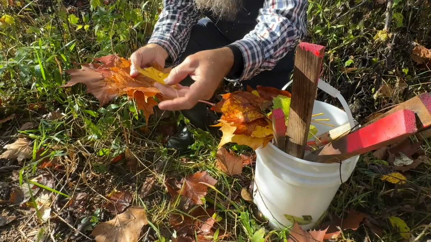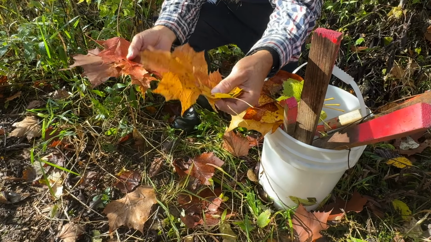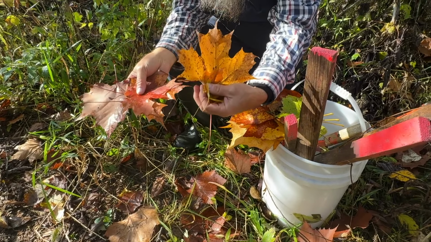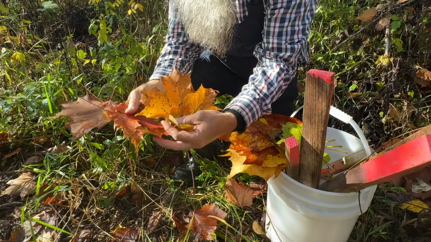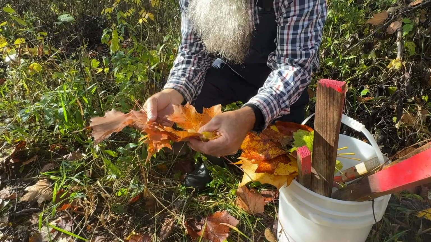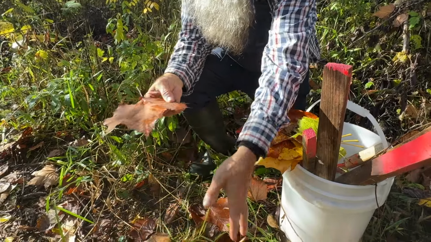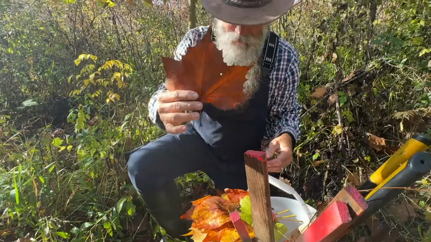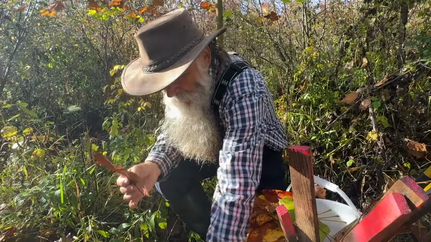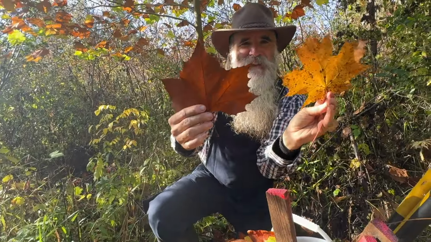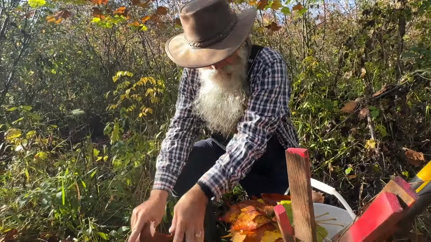Maple, of course, very familiar. Lots and lots of maple, which is great. We didn't have any maple when we first came here, almost none, and now we have a whole bunch. Of course, this is a sycamore leaf that looks very much like maple. Not quite the same though, but they look very, very similar.